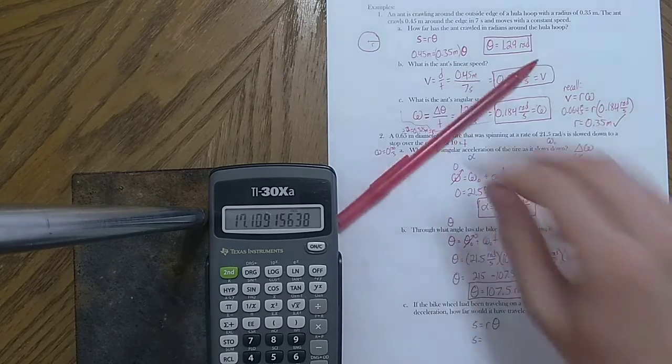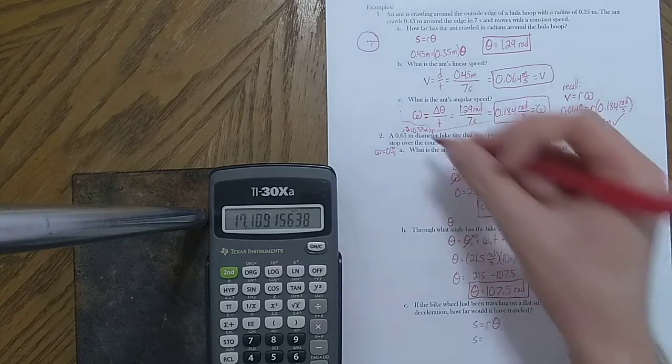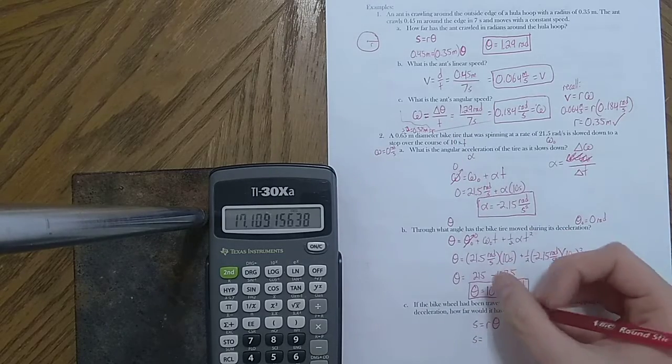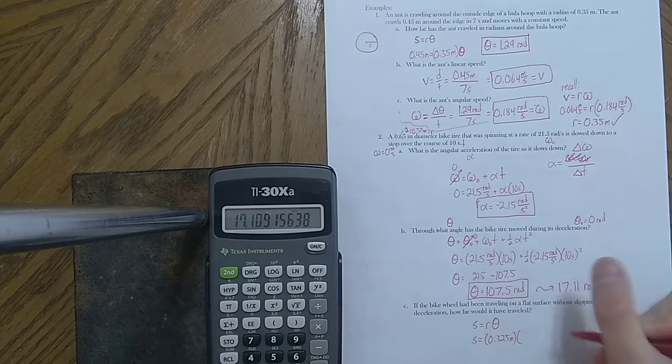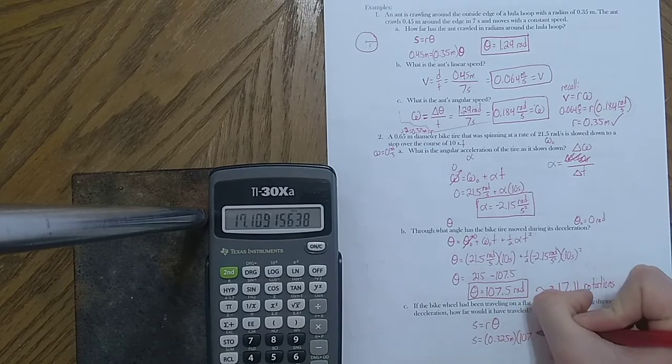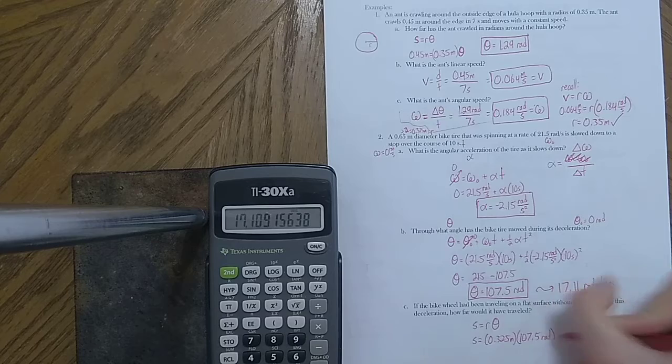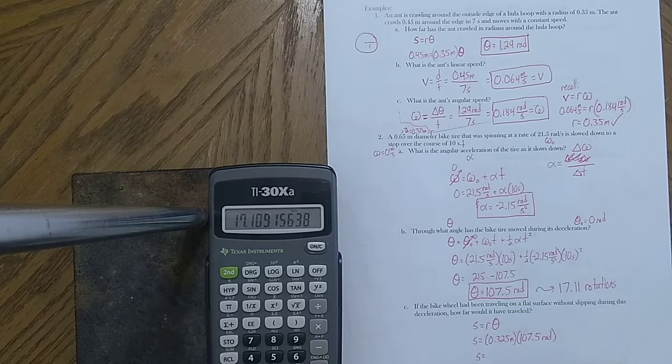Be careful, don't use 65 or 0.65 meters. Remember, that was the diameter. We need to use the radius. The radius is 0.325 meters multiplied by 107.5 radians. Now, you might notice something here about the units. Is the distance going to be given in meters times radians? No, the distance is just going to be given in meters.